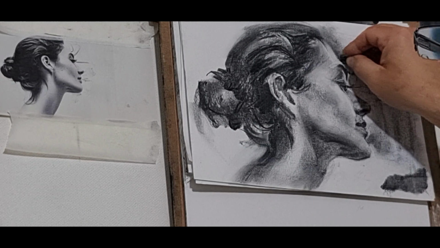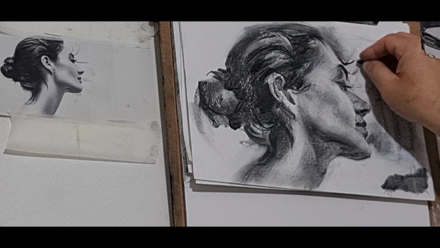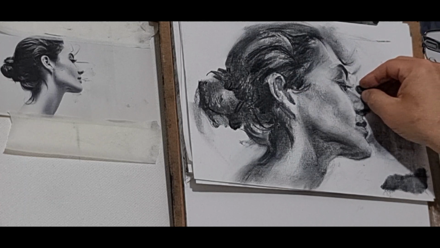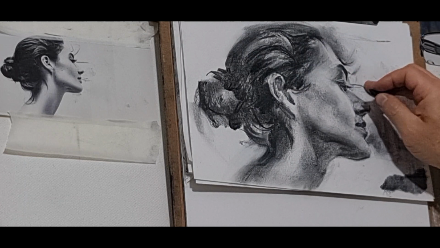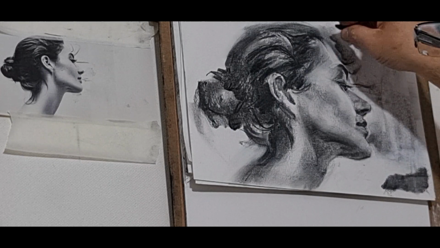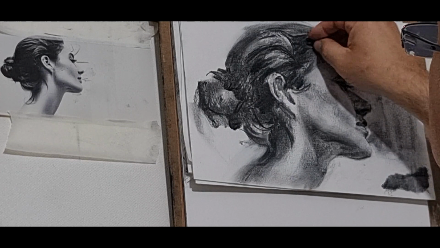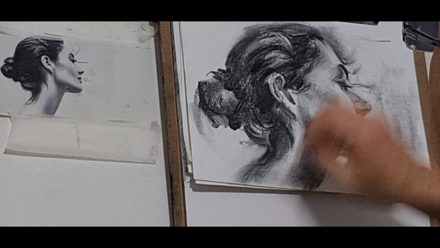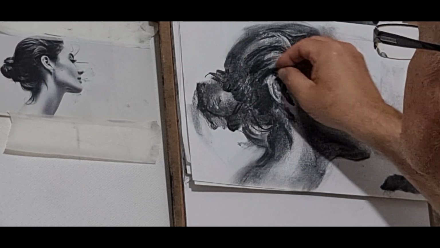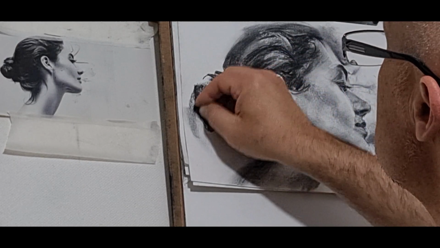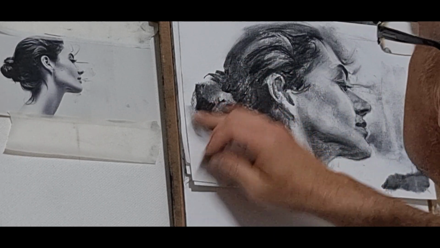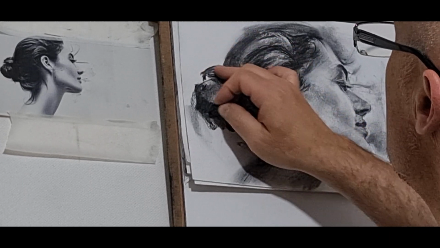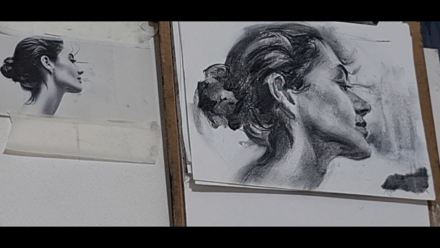Obviously some hair going through on the other side of the head. Couldn't be too strong with this. There's no need to do them, but just for illustration. Get as close as we can to the original image. Darker here as well, coming in. Okay.